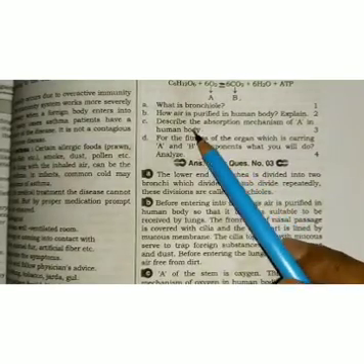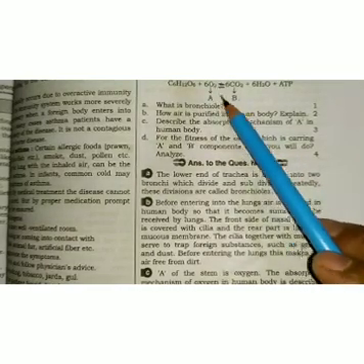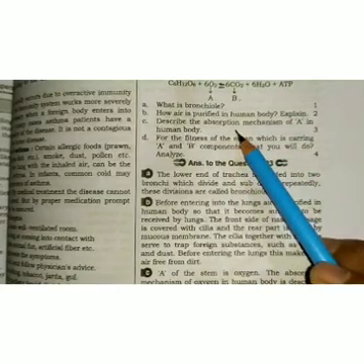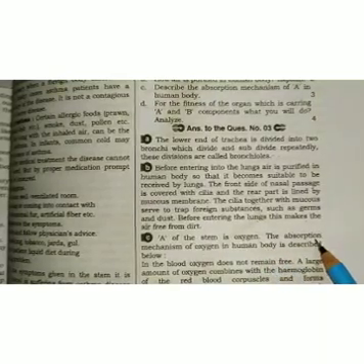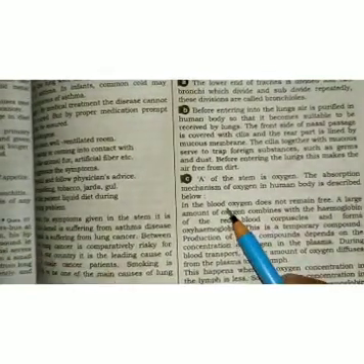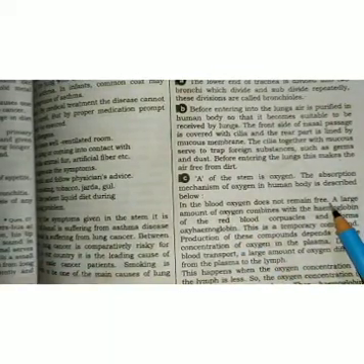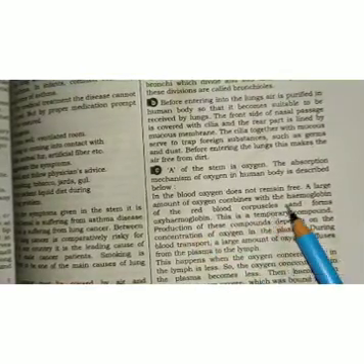Question C. Describe the absorption mechanism of A in the human body. A equals oxygen. How is oxygen absorbed in the human body? A in the stem is oxygen. In the blood, oxygen does not remain free. A large amount of oxygen combines with the hemoglobin of the red blood corpuscles and forms oxyhemoglobin. Hemoglobin reacts with oxygen and makes oxyhemoglobin.